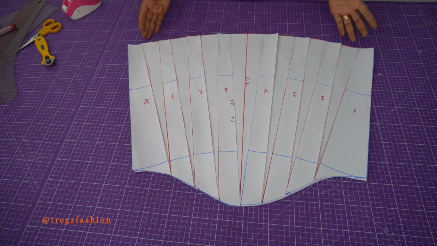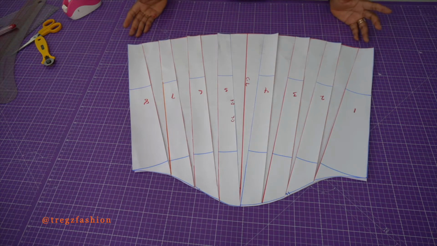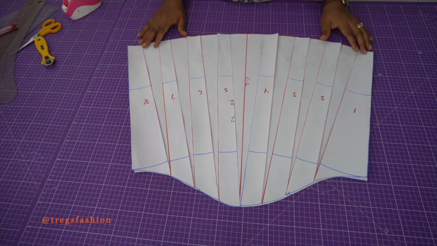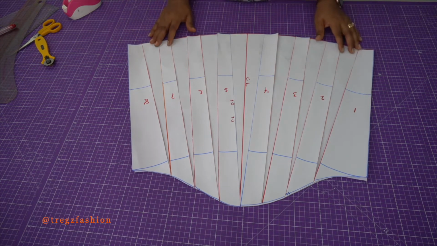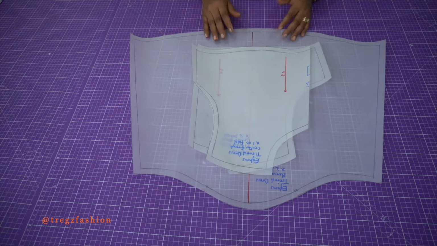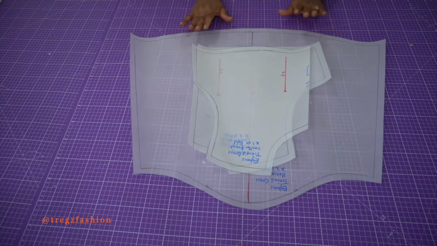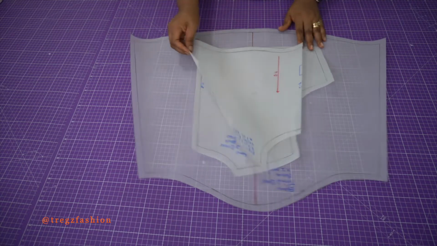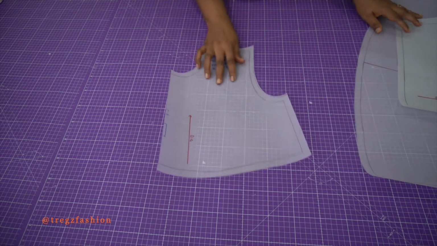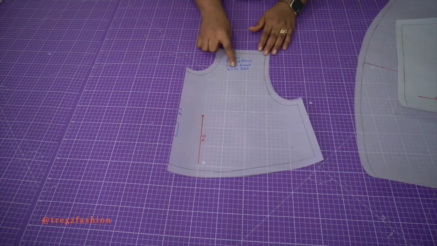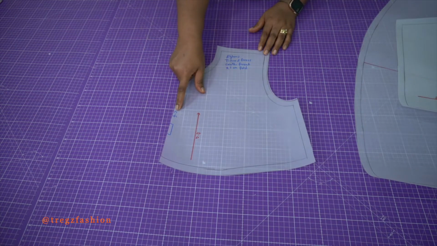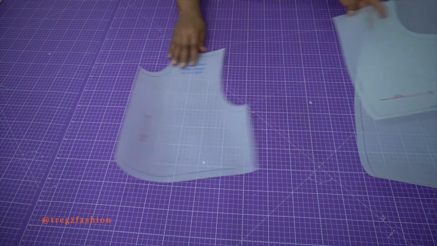Now the next thing for us to do will be for us to place our tracing paper on the 3 different patterns that we've just created, trace them out, and then add a 1.5 cm seam allowance all around it. So these are the 3 pattern pieces that we've just created, and I've added 1.5 cm seam allowance all around. And this is my center front piece. This is going to be cut 1 on fold, so there's no need for us to add seam allowance on the center front because it's going to be cut on fold.